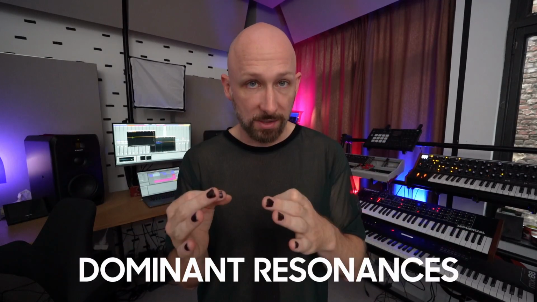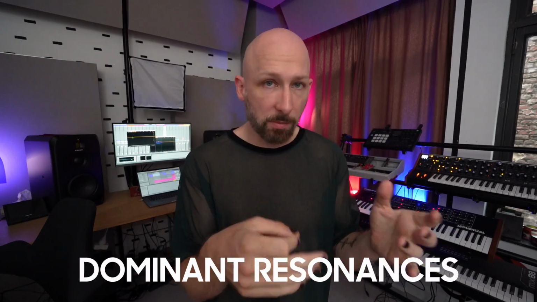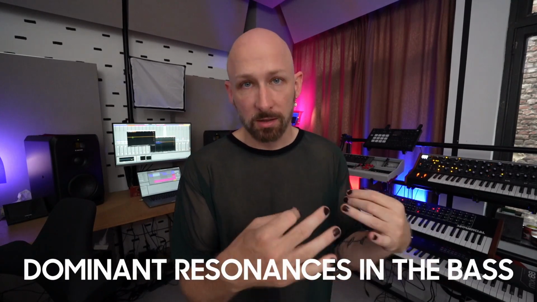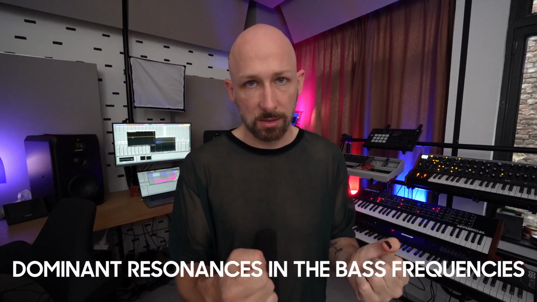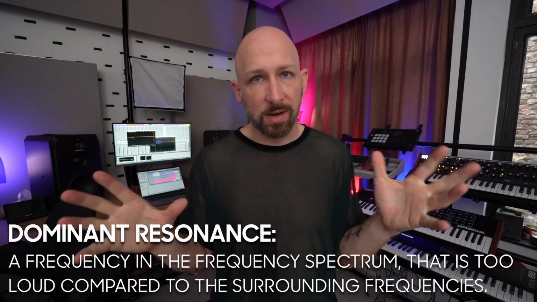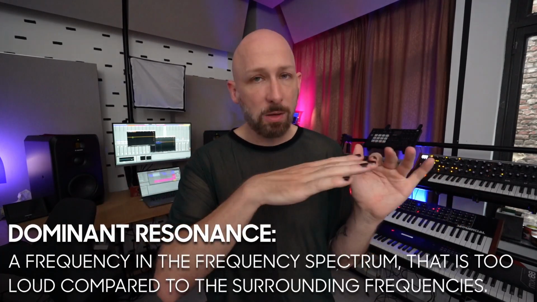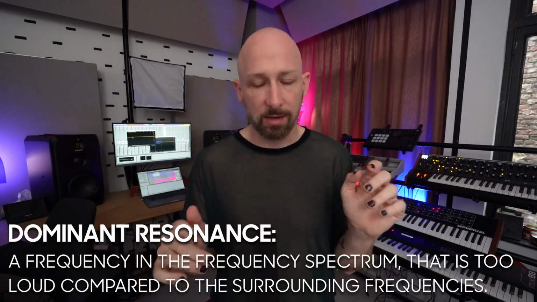But the thing that I'd like to share with you today is a reflection on something called dominant resonances, but specifically dominant resonances in the bass area, in the bass frequencies. First, let me explain what a dominant resonance is, and then let me show you why that's relevant in the bass. But first, a dominant resonance is a frequency anywhere in the frequency spectrum, not necessarily in the bass.